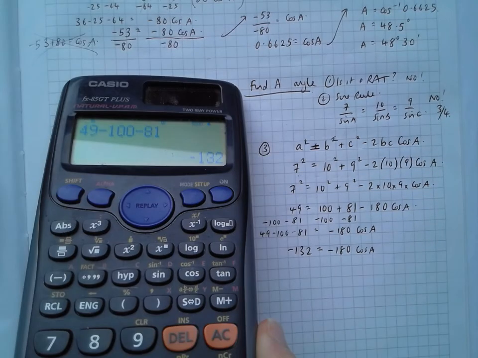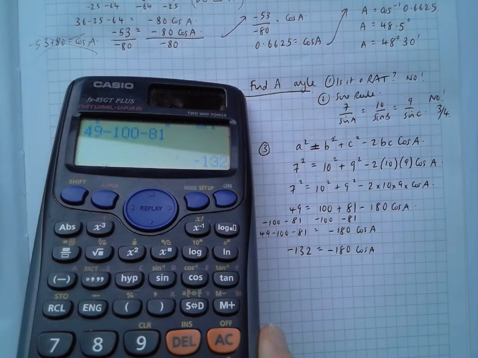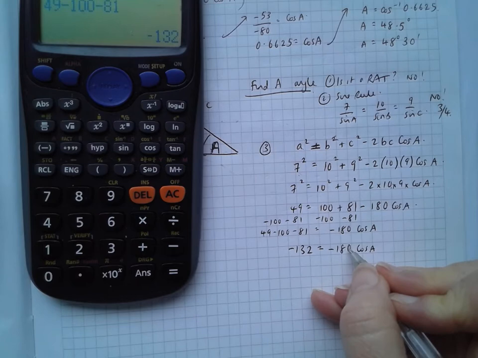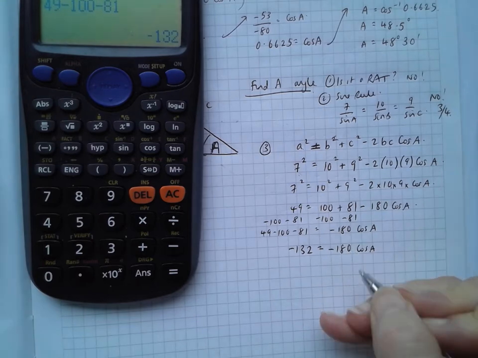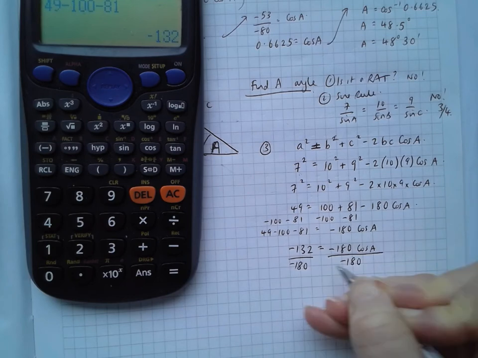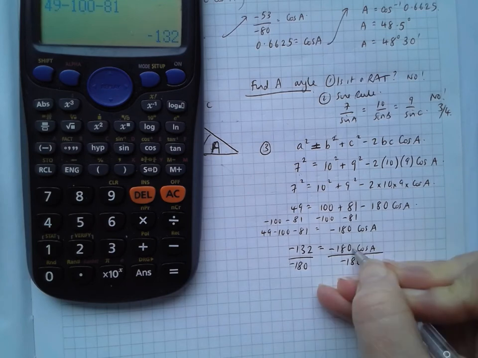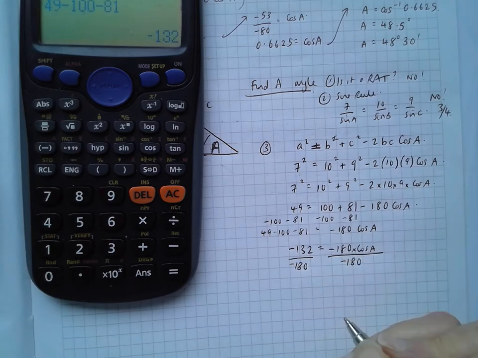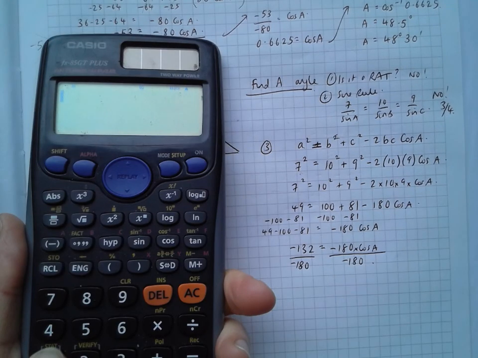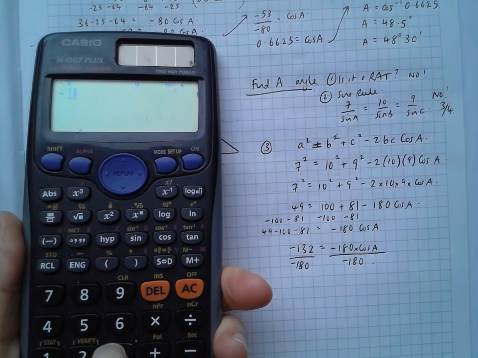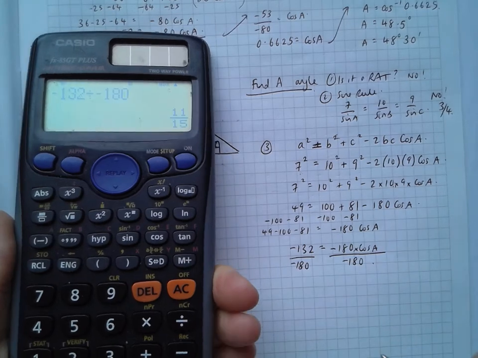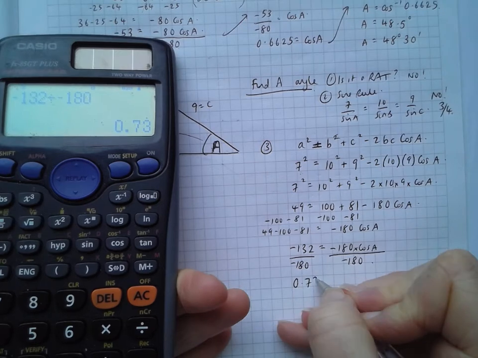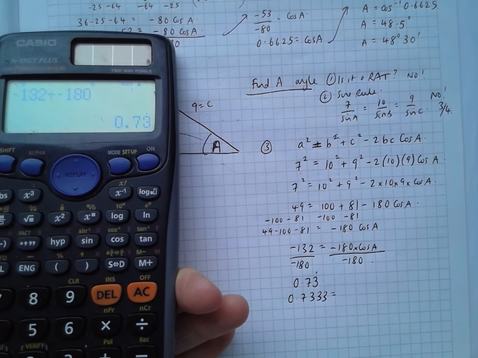Yeah, okay, good. Next thing we do then, we're going to try and disconnect this minus 180 from cos A. And the way we do that is we divide by minus 180. Because that's minus 180 times cos A. So to get rid of that minus 180, I have to divide by minus 180. If I divide this side by minus 180, I have to divide this side by minus 180. So I've got minus 132 divided by minus 180 equals 11 over 15, or 0.73 recurring, which is 0.7333, etc. And these two have now cancelled. So that equals cosine A.